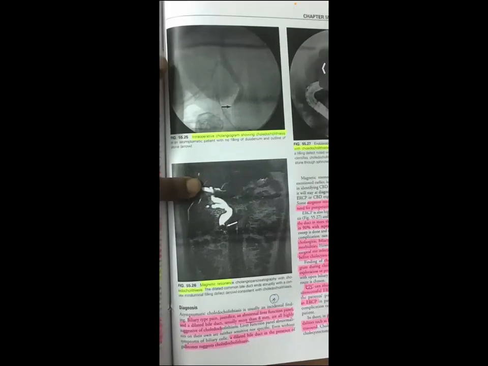So next is diagnosis. And there's one more MCQ point about Charcot's triad. The least common component of Charcot's triad is jaundice. It is not pain or anything else. So jaundice is the least common for Charcot's triad.